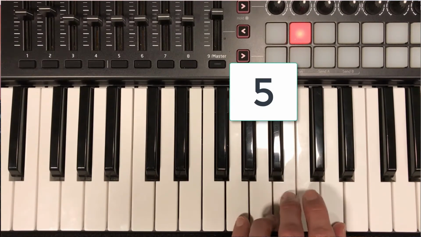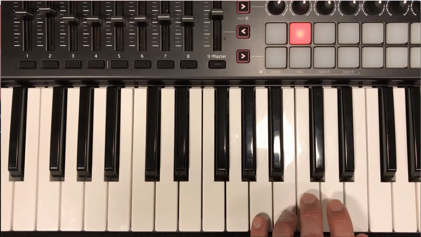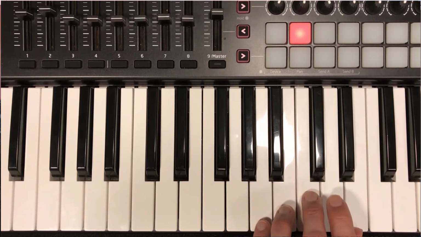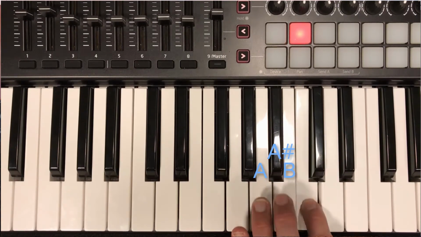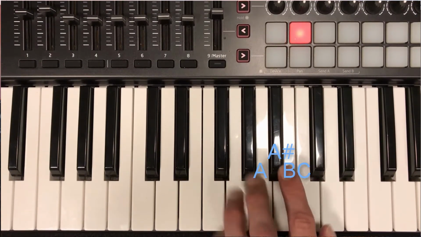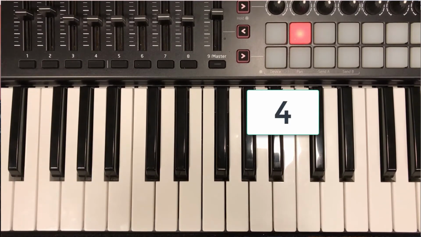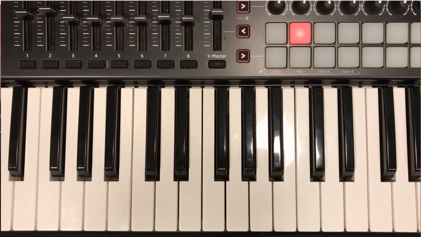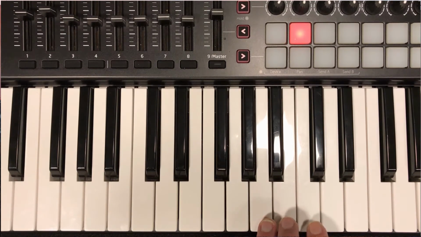Now let's count the notes in between 1 and 3 in our A minor chord, which is right here. A, C, E. A sharp, B, C. 1, 2, 3, 4. The distance between 1 and 3 in the A minor chord is smaller than the distance between 1 and 3 in our major chord. They have the same letter name, that is, if A is 1, C is still 3.